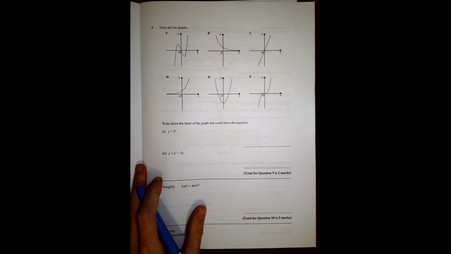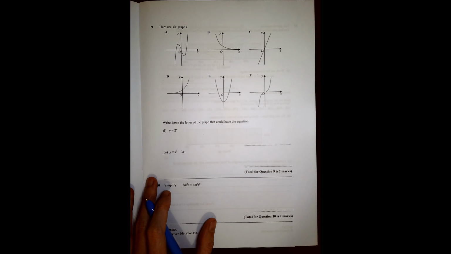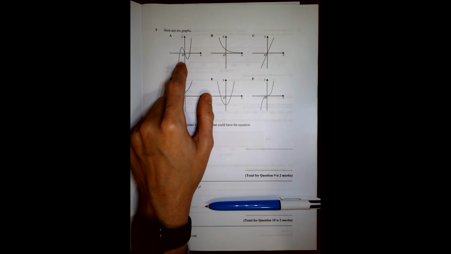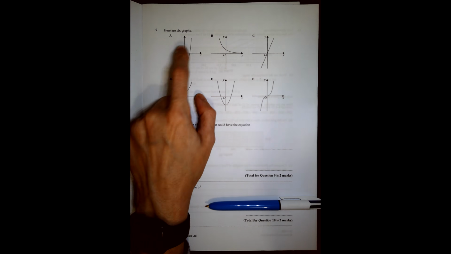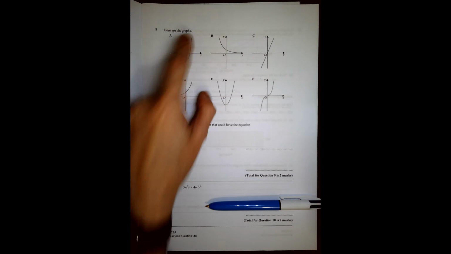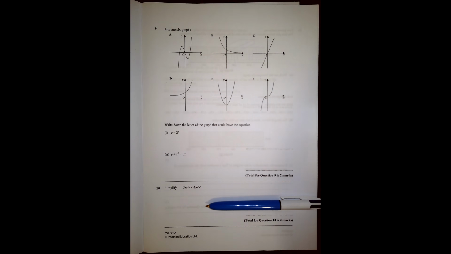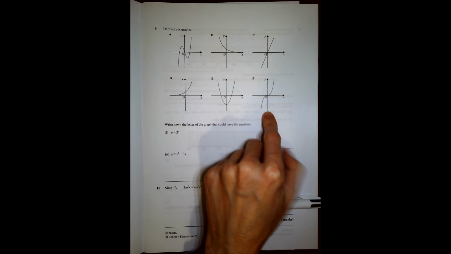Question 9. Now we've got here 6 graphs, and they're all showing different things, but different equations essentially. So if we go through them, and this is going to be a cubic graph because it's got 3 solutions, and it's going to be positive x cubed, because it starts at the bottom, finishes at the top, and goes through my x-axis 3 times. Now cubics don't have to go through your x-axis 3 times, as you see for f, which could also be a cubic.